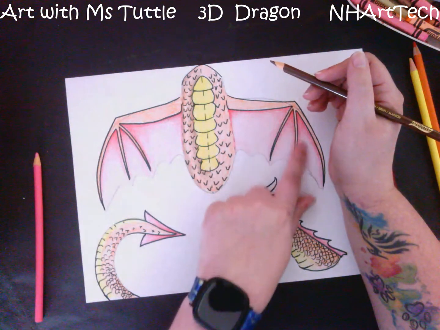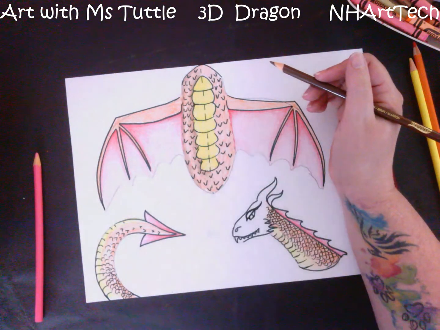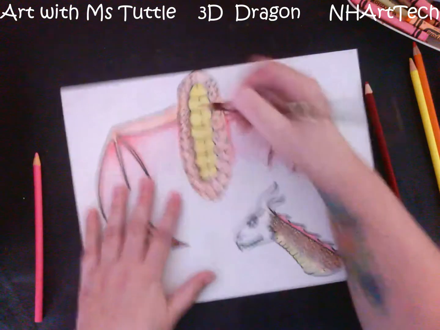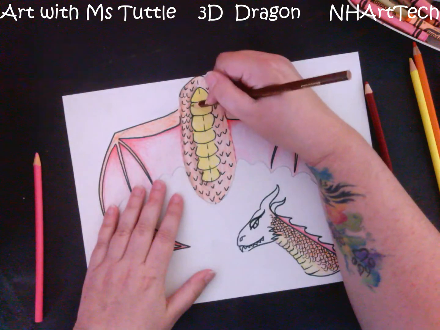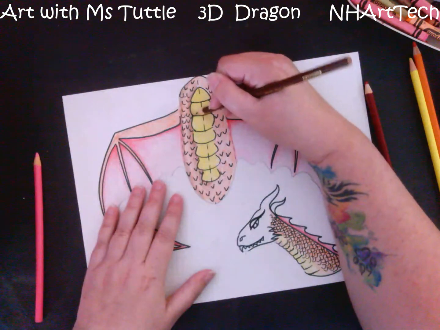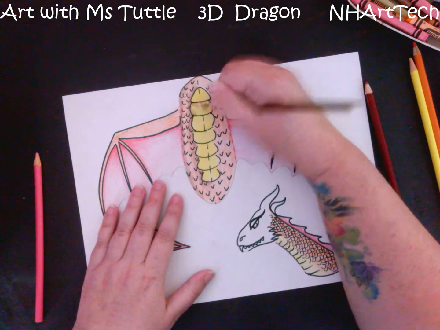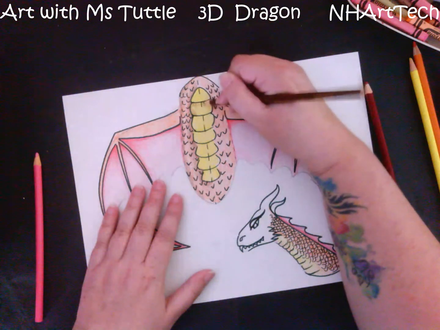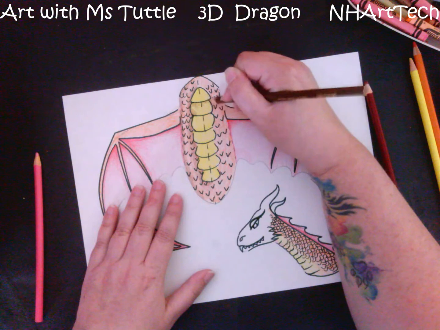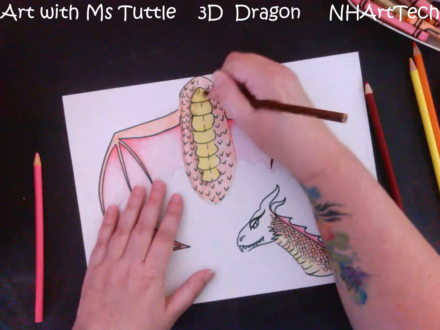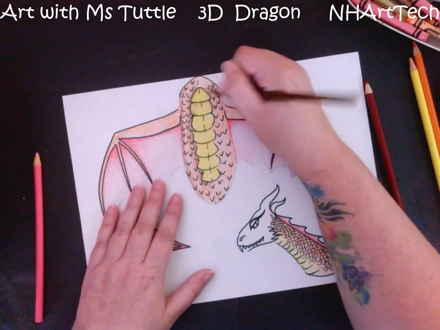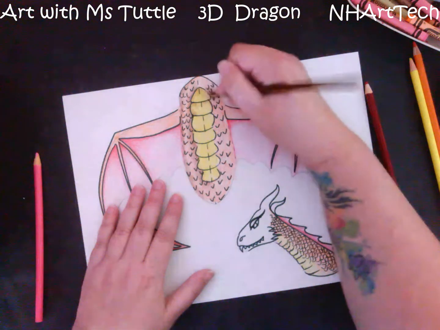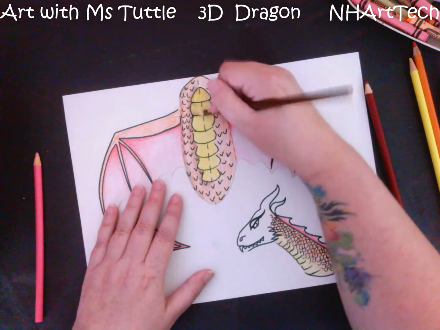In the red, it did the same thing. So I wasn't trying to make it look like it was being scary or any of that. I really was just trying to give it a little bit more texture, and I can do the same thing in the yellow shapes on the belly.